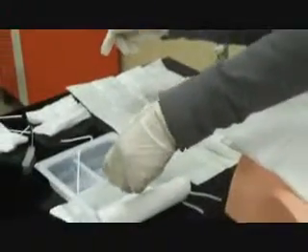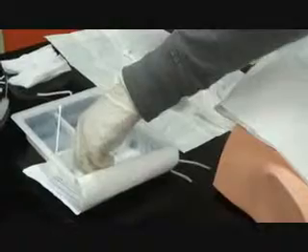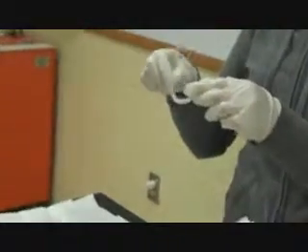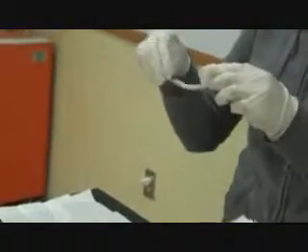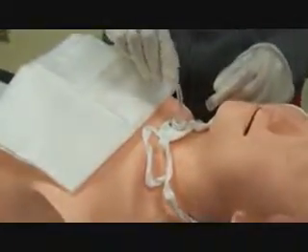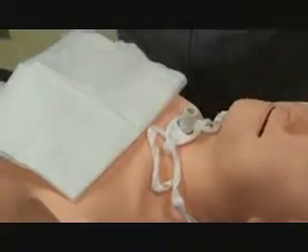Then you will rinse it in sterile water. And with your second pipe cleaner, you can dry out the inner cannula to make sure that it is dry. And you replace the inner cannula back into the patient's stoma, stabilize it, and lock it.